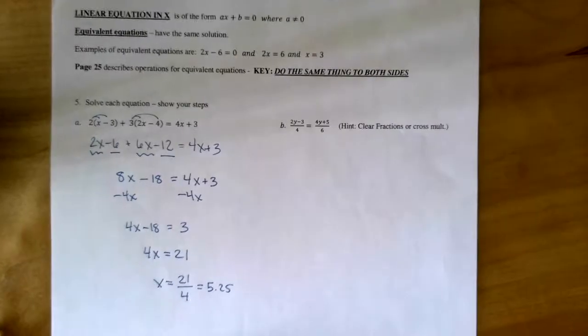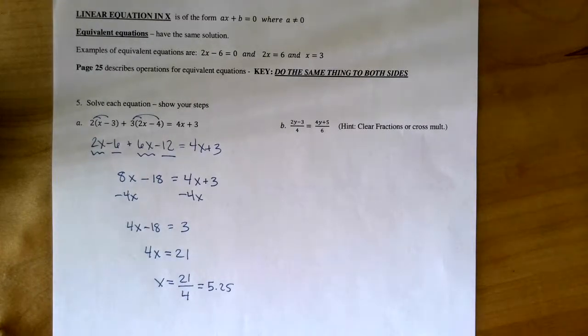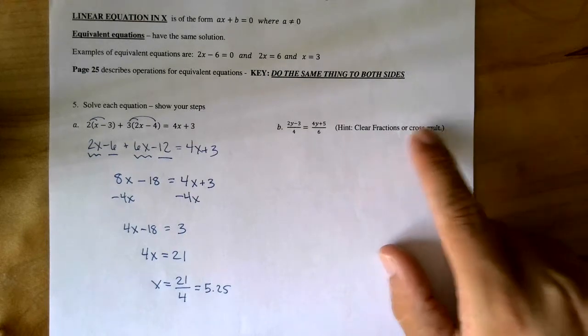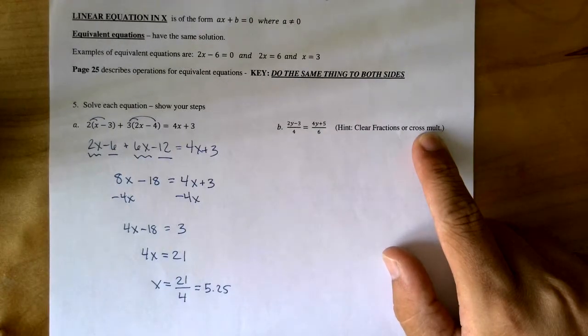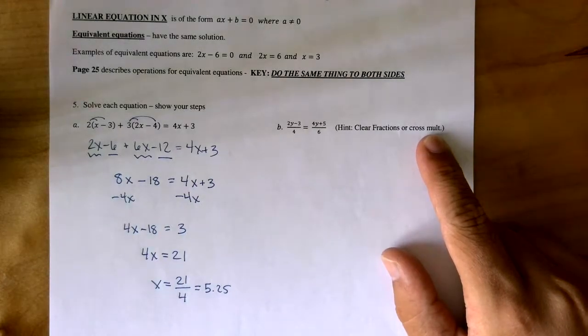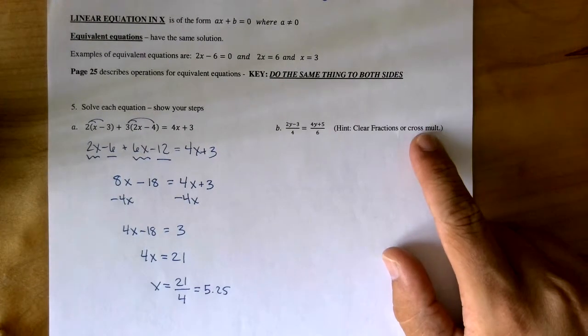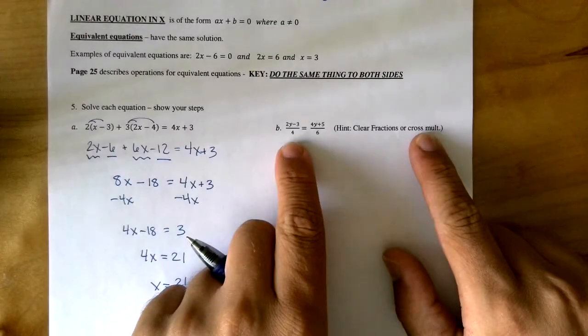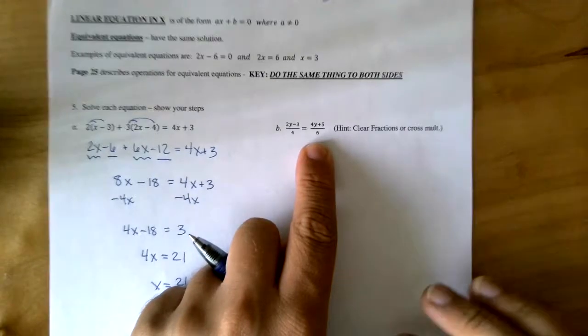Over on the right, though, fraction equals fraction, something we've got to talk about. So there are 2 different ways you can do this. We've got them both here, clear the fractions or cross multiply. Cross multiplying is something that a lot of people know, so I'm going to go over that method. But cross multiplying you can only use if and only if you have one fraction equals one other fraction.